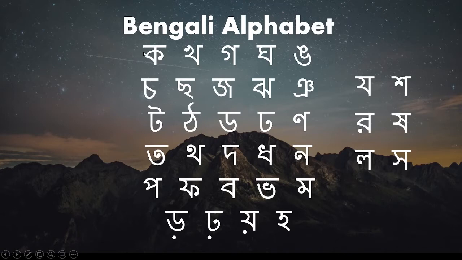This is the first row: ko, kho, go, gho, ngo. Here's the second row: jo, cho, jo, jo, nyo. Here's the third row: do, to, do, do, no. Here's the fourth row: do, to, do, do, no. And here's the fifth row: bo, po, or fo, bo, bo, mo.